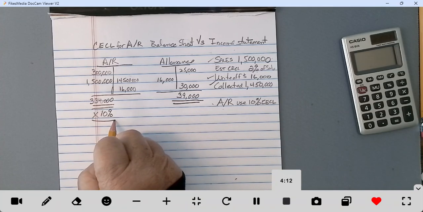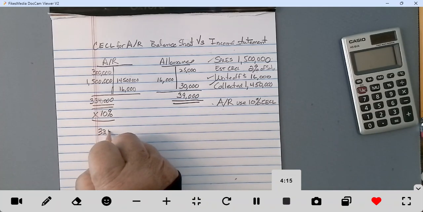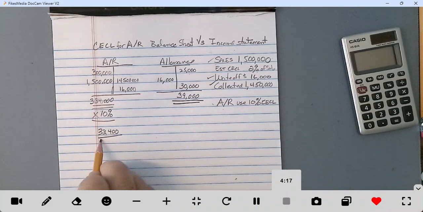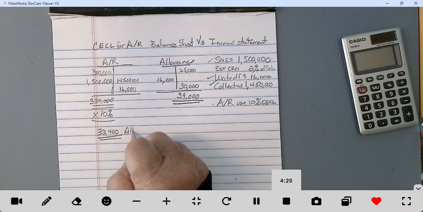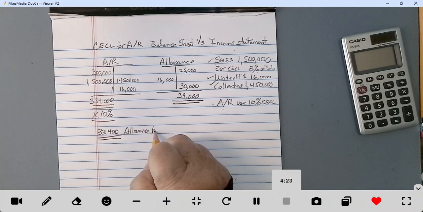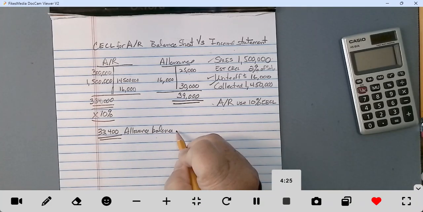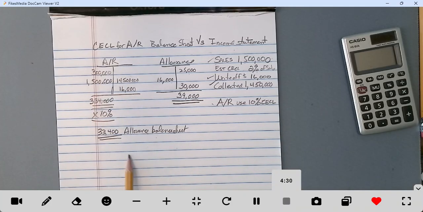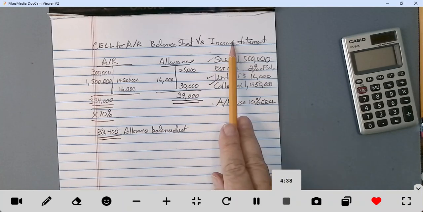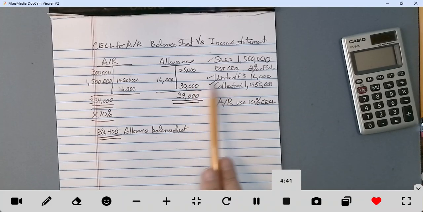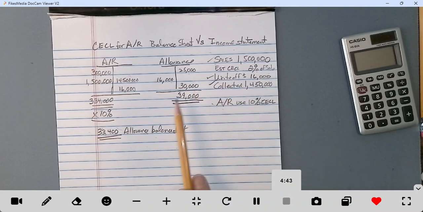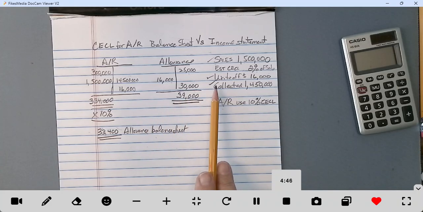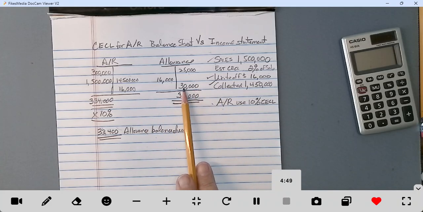I would end up with 33,400. And that would be my allowance account on the balance sheet. That's why they call it the balance sheet approach, okay? I'm basing it on my accounts receivable on the balance sheet. The allowance is on the balance sheet at that amount. It's all based on balance sheet. The income statement, the provision is based upon the sales. They're matched with, at that time, the amount that they expect to be uncollected.